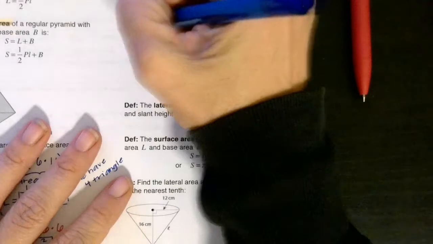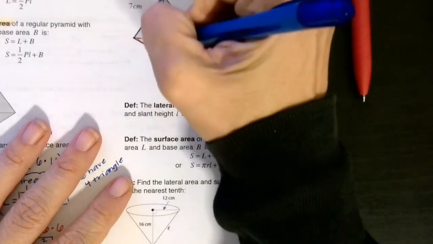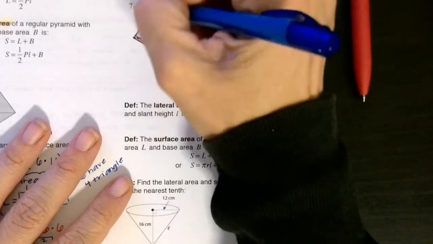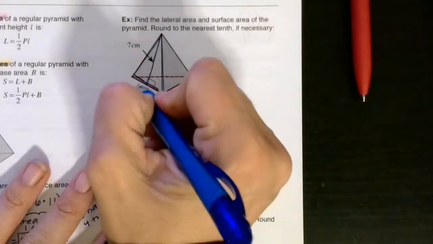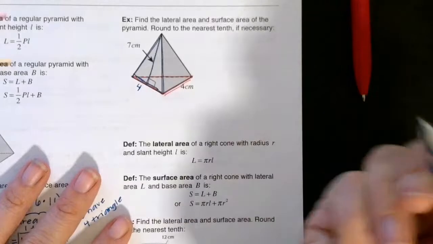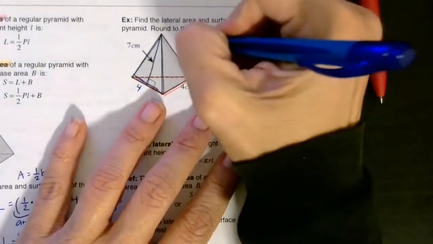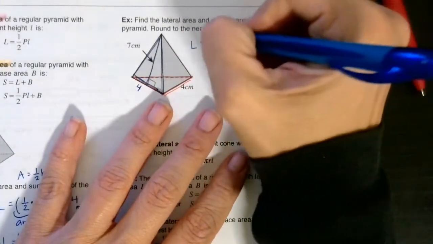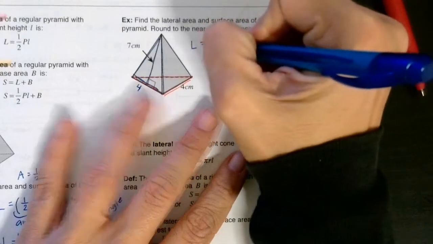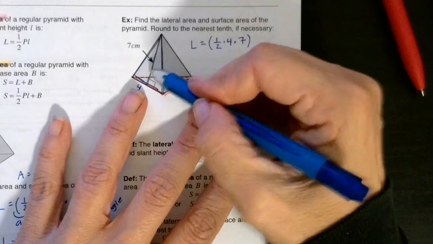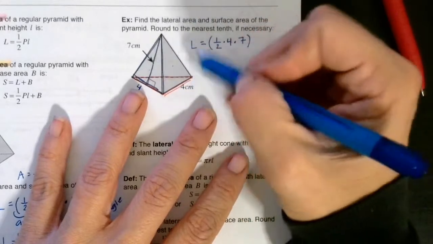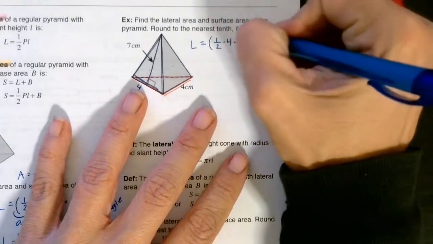Now we are given the actual height of the triangle that we want. We are given that it's 7, and we also know that this base is 4. So to find the lateral area, we're going to go 1/2 the base times the height, and then how many triangles do we have? We have 3.